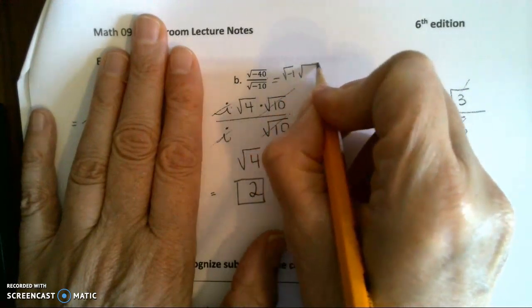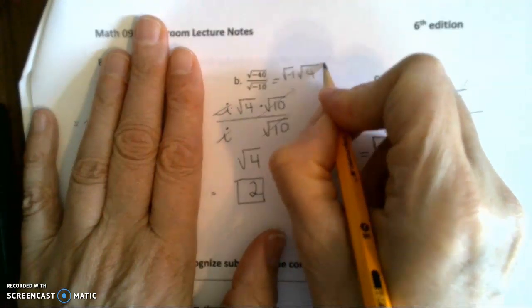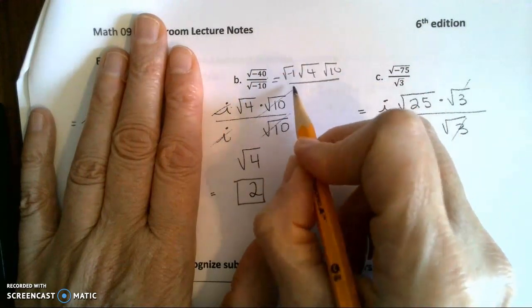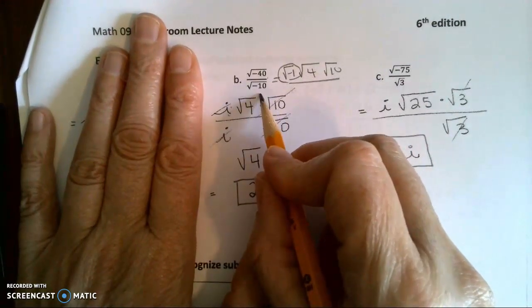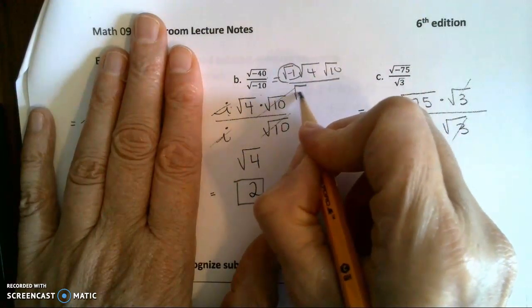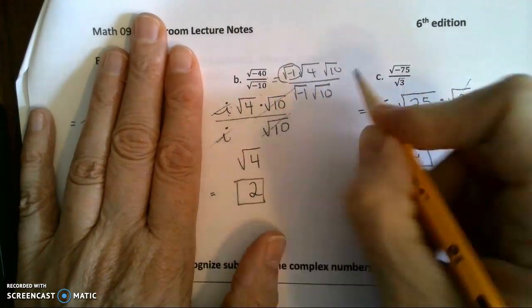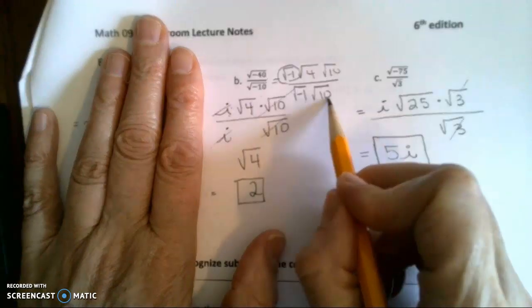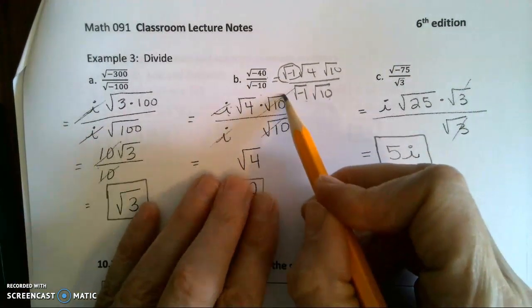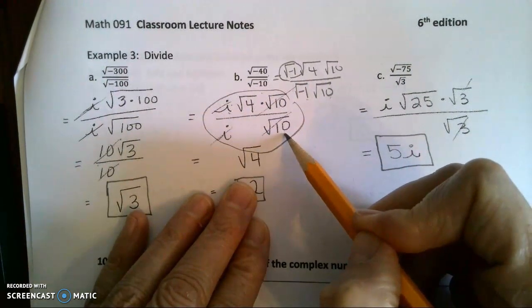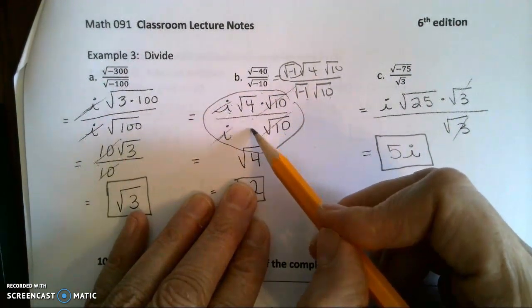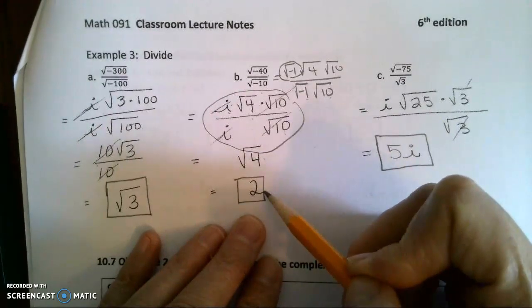Negative 1 times 4 times 10. This becomes i times the square root of 4 times square root of 10. This one becomes negative 1 times 10. So again, that's i times square root of 10. So now we're right here. The i's cancel out, the square root of 10's cancel out, and we're only left with square root of 4 over 1, or just square root of 4, which simplifies to be 2.